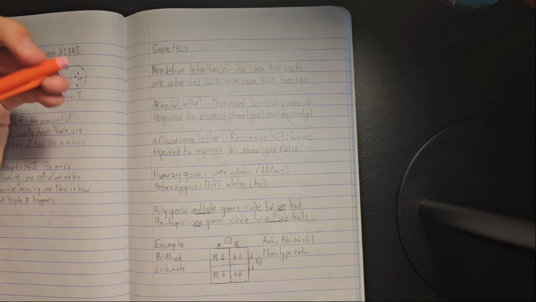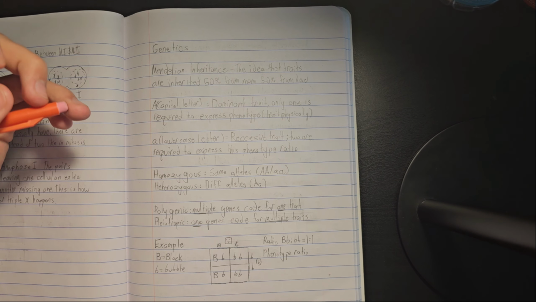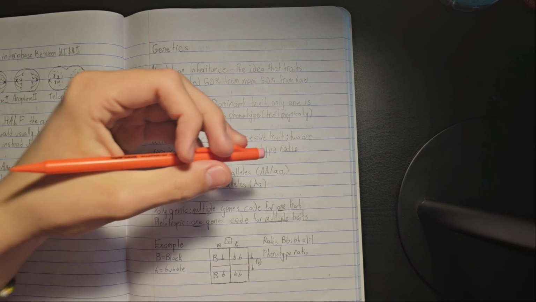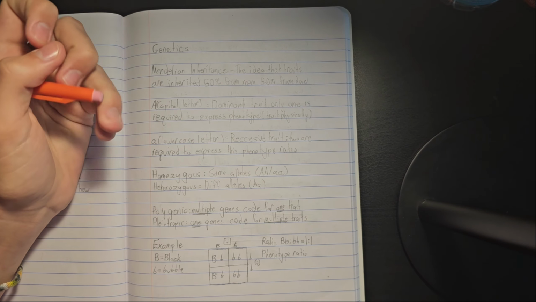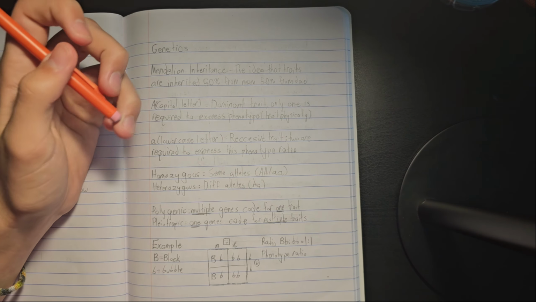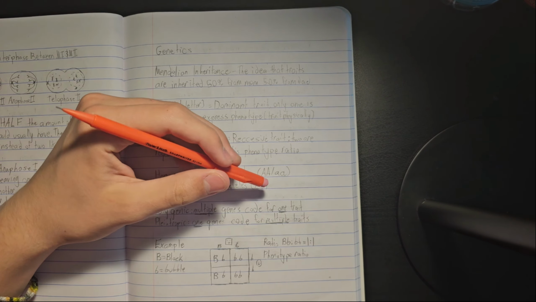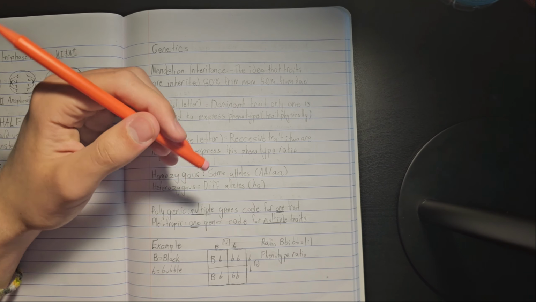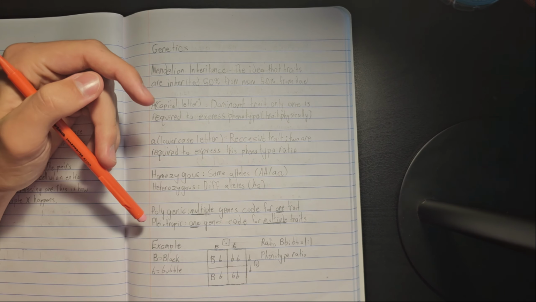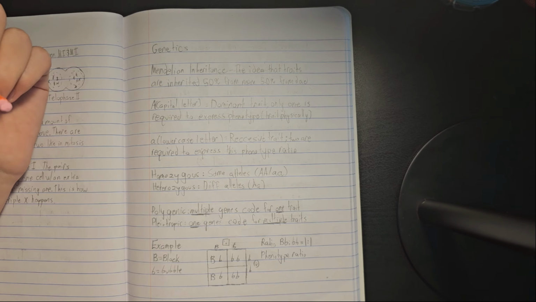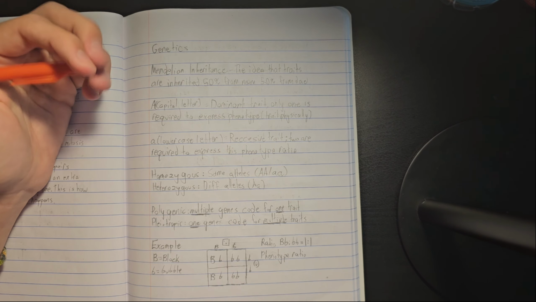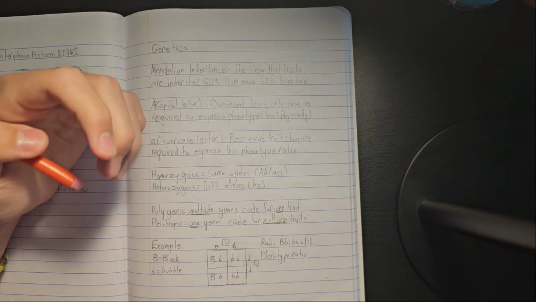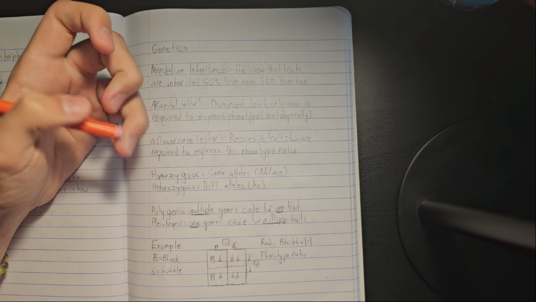Now, another thing that you should know is homozygous is when you have the same alleles, which are these traits. So 2 capital A's or 2 lowercase a's or whatever letter it is. Or you are heterozygous, which is when you have different alleles. So you have a capital A and a lowercase a. Now, this isn't really talked about a lot in AP Bio genetics questions. Whenever you see a dihybrid cross, you're not going to see this. But it is good to know just in general.